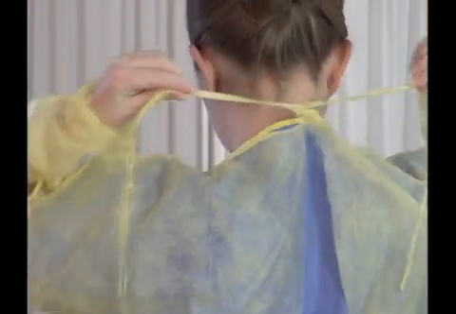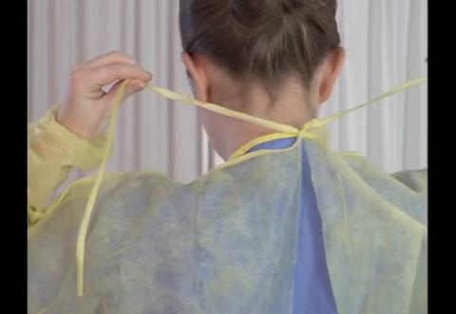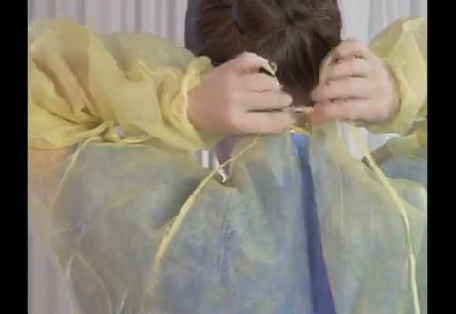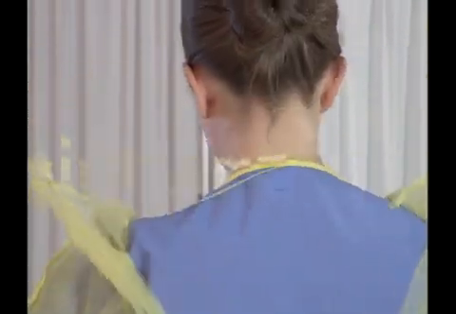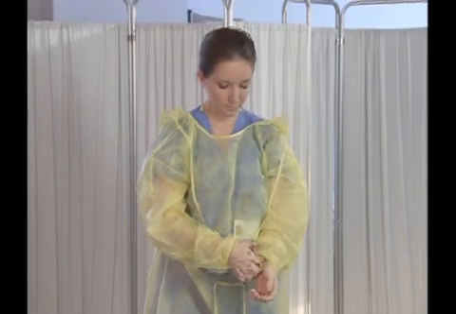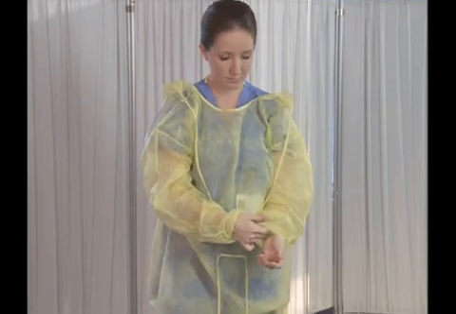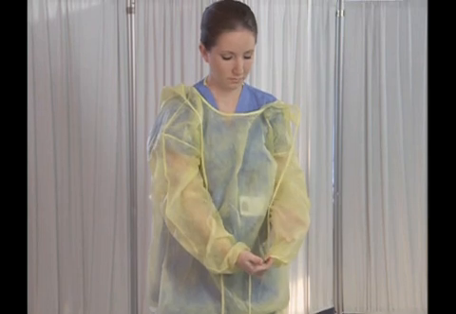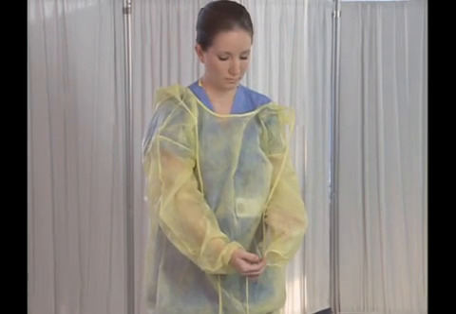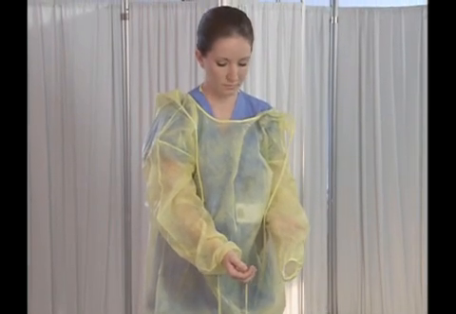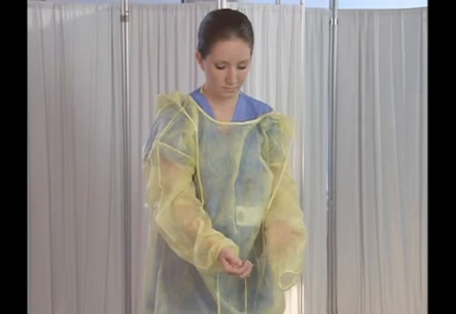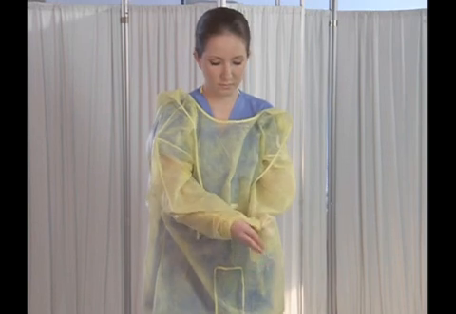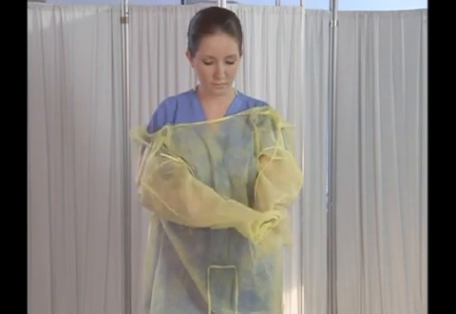Unfasten the neck. Be careful not to touch your neck or the outside of the gown. Grasp the gown at the neck fasteners and pull it loose. Slip the fingers of your dominant hand under the cuff of the gown on the opposite sleeve. Pull the sleeve over your hand. Be careful not to touch the outside of the gown because the outside surface is contaminated. Then, use your gown-covered hand to slide the sleeve over your other hand and pull the gown off both arms.